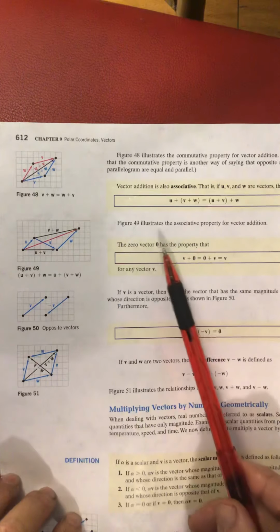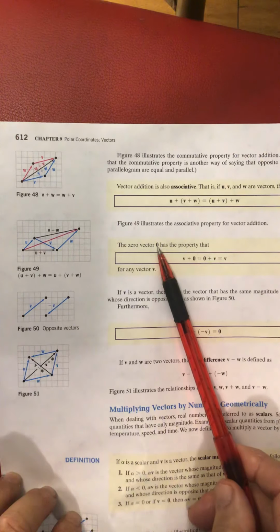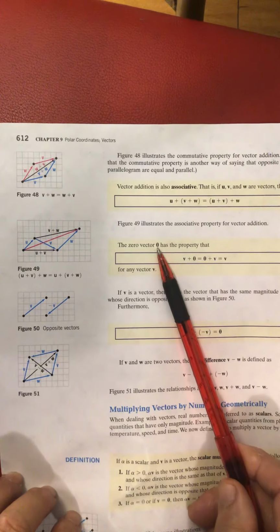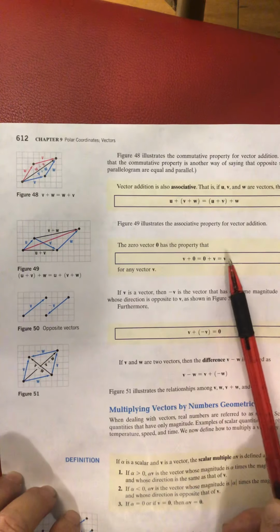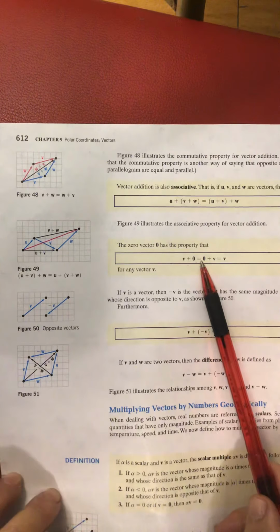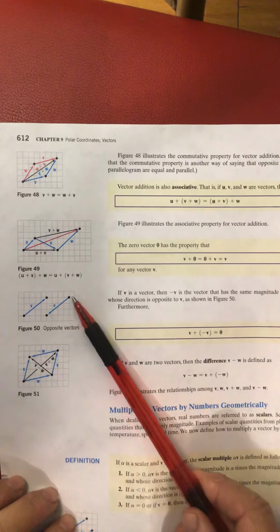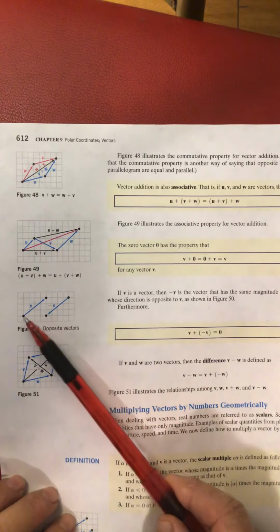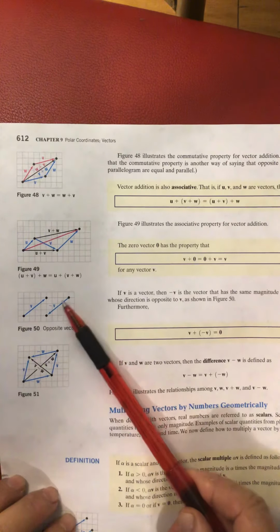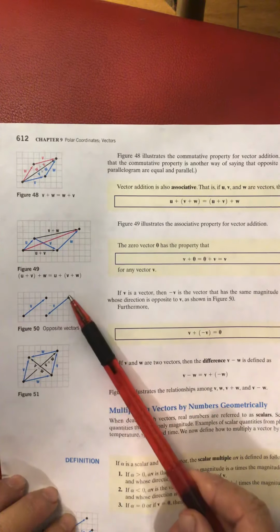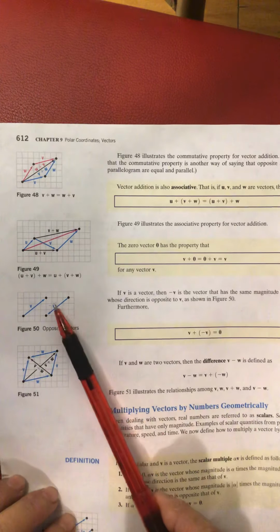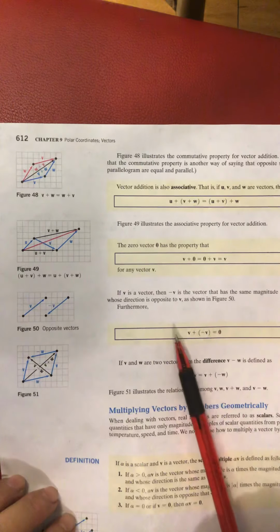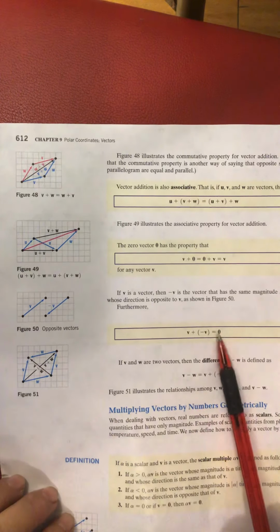So the zero vector, you'll notice that 0 is bold. That means it's a vector. It's not the number 0, it's the vector 0. And so V plus the vector 0 is just V. 0 is the identity. Here's two vectors. Notice they're the same size, but one's going in that direction, the other one is going in this direction. Initial point to terminal point. These two vectors are the opposites of each other. They're the same size, opposite direction, which means if you add them, you get the 0 vector.